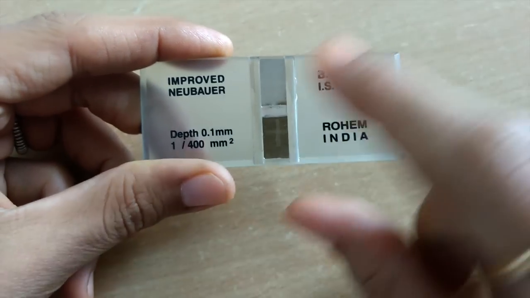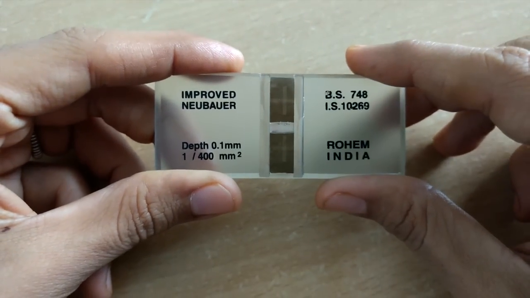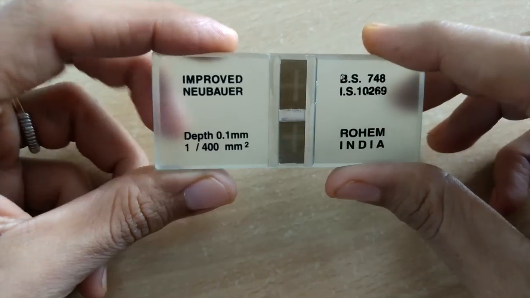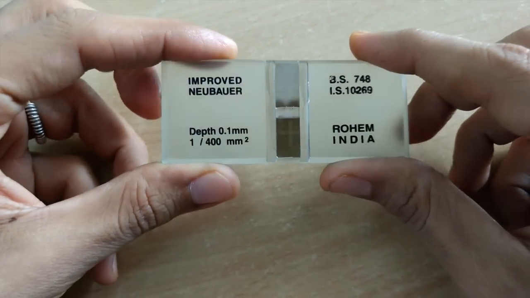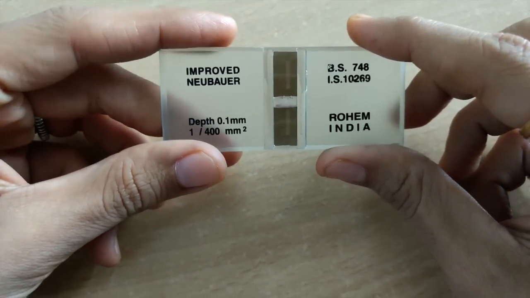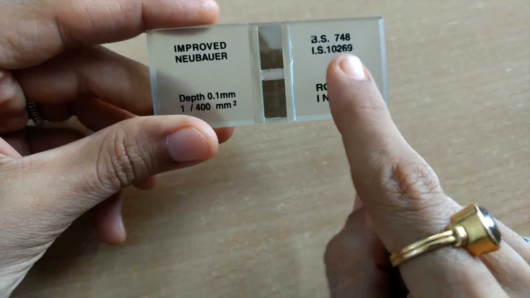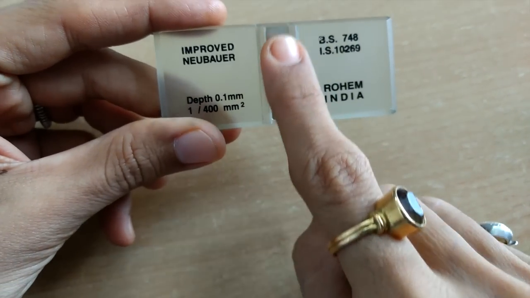This is the improved Neubauer chamber. It was invented by Kramer and modified by Neubauer. This is a single solid heavy glass slide which has 3 parallel platforms. You can see here, this is one, this is second one, and this is third one. This one is the central platform.